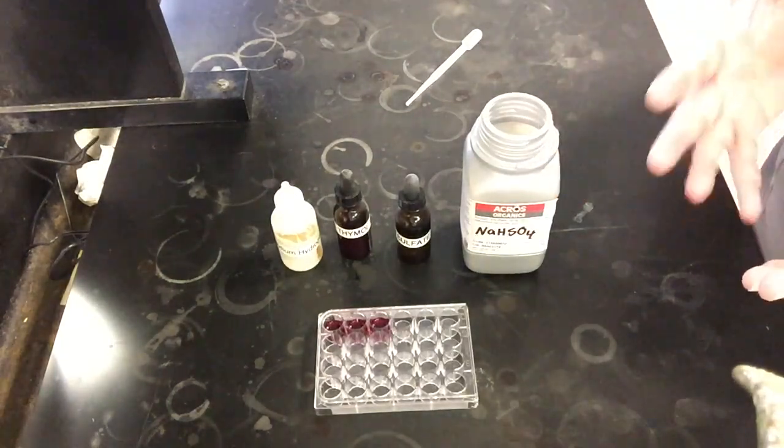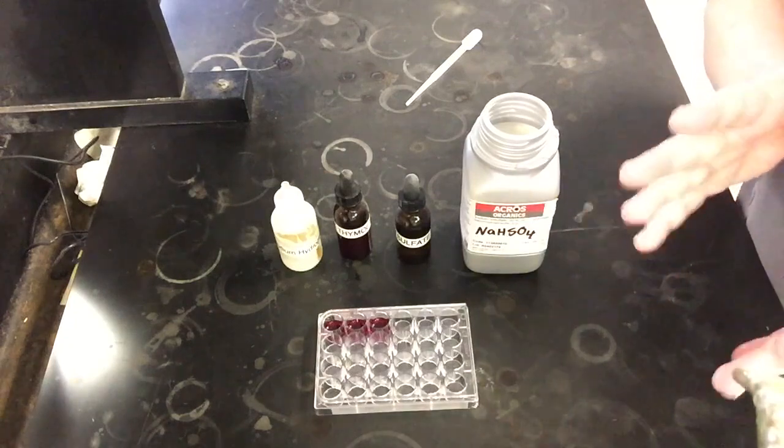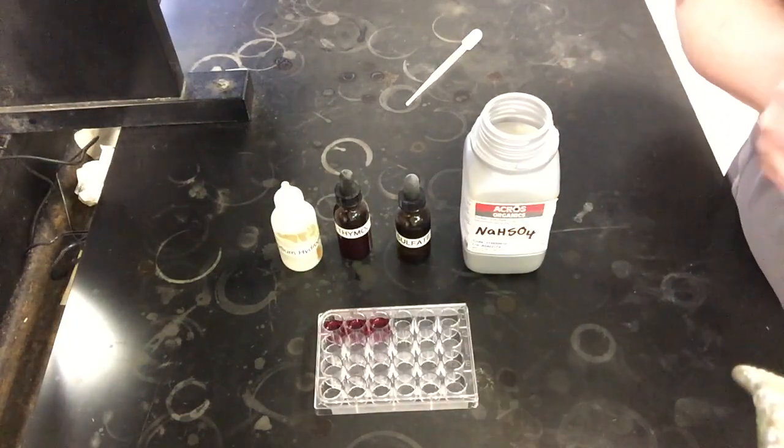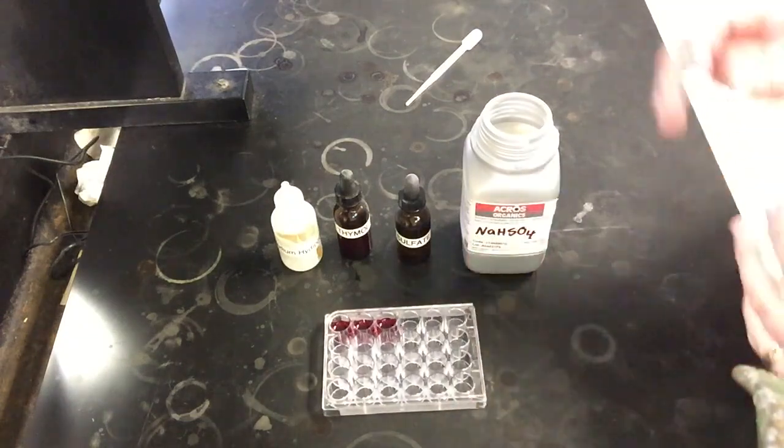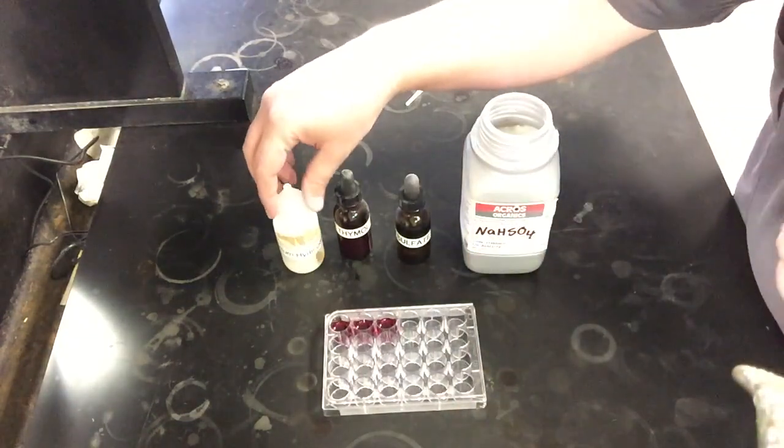So if we don't really see much of a change, probably at least for right now, it's probably because we're shifting more towards the product side. We just might not be able to see it because of the indicator that we're actually using. Anything to the reactant side should see a pretty visible color change.